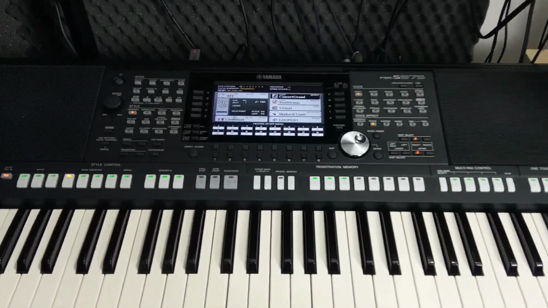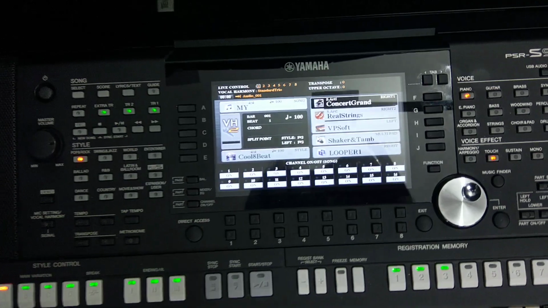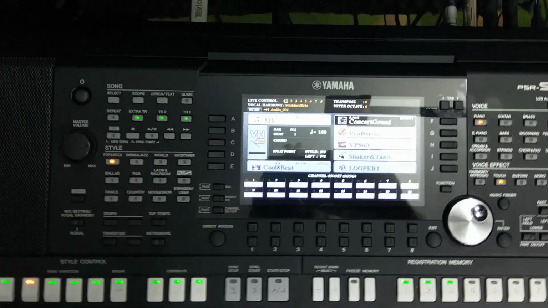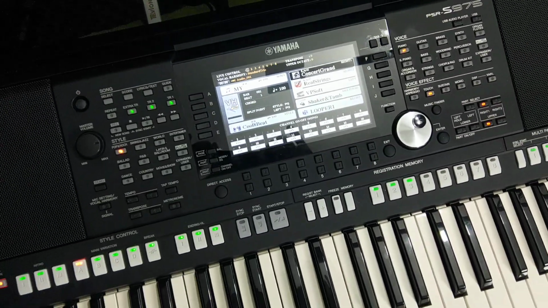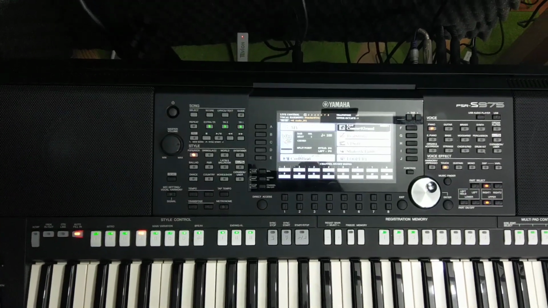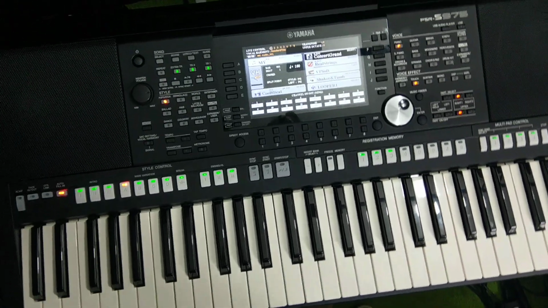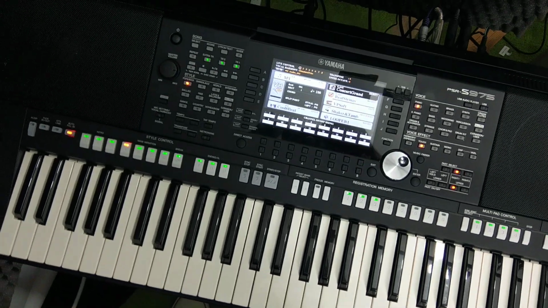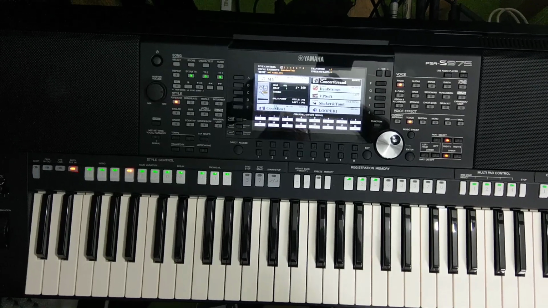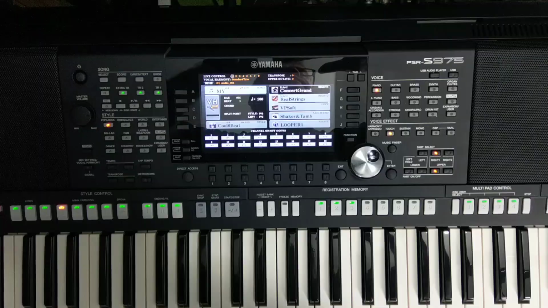Today a quick video, a request from a viewer who asked about MIDI revoicing. So today we will be taking a song from a computer, downloaded from the internet. We will put it on the Yamaha PSR S975 and do a revoicing, which means changing voices saved on MIDI files. So if you are interested, just stay tuned and we will start in a moment.